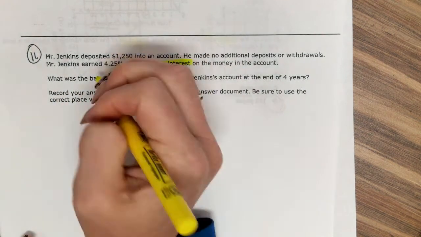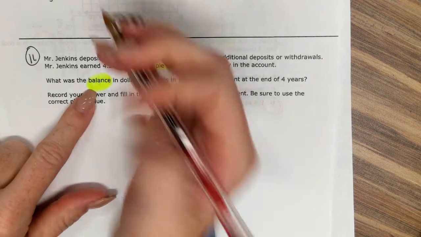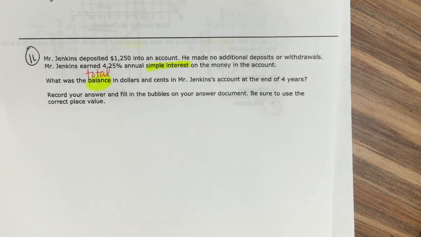What was the balance? What does balance mean? Interest or total amount? Balance means total, guys. If I say, hey, what's the balance in your account? I'm talking about how much is in there, right? All right. Here we go.